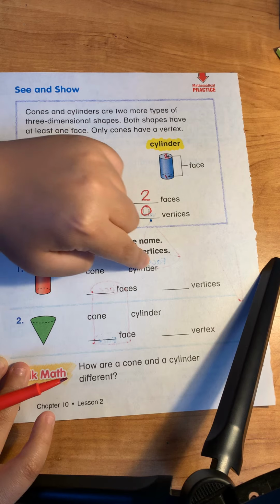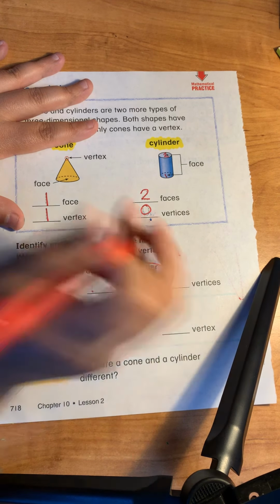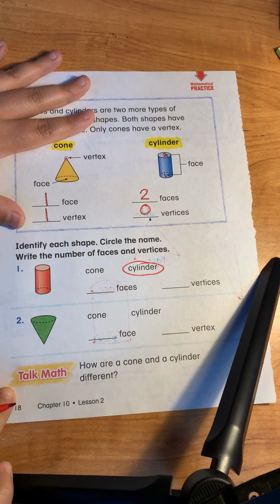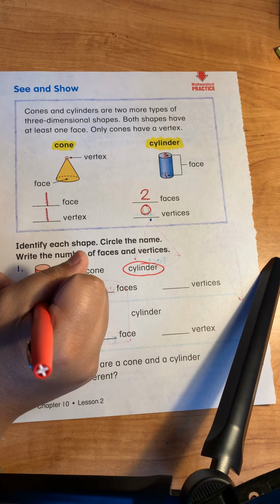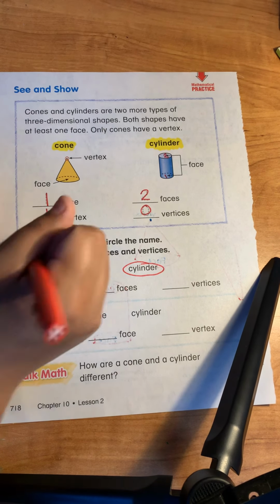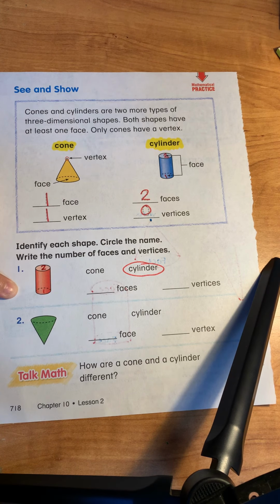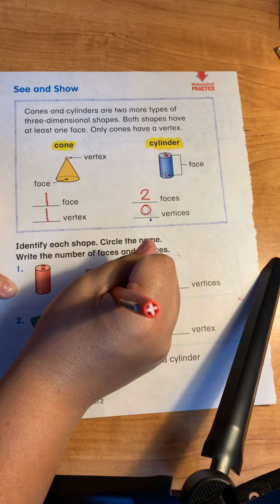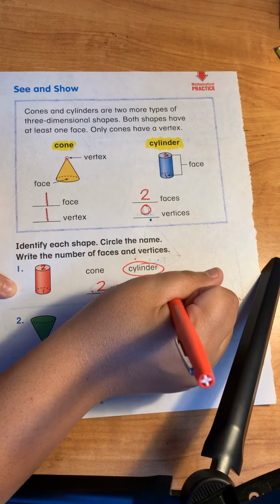This one says cylinder. So I'm going to circle cylinder. And they want me to tell them how many faces a cylinder has. Well, let's count them. Remember, there's one face on the bottom, and then there's a second face on the top. So a cylinder has 2 faces and 0 vertices.